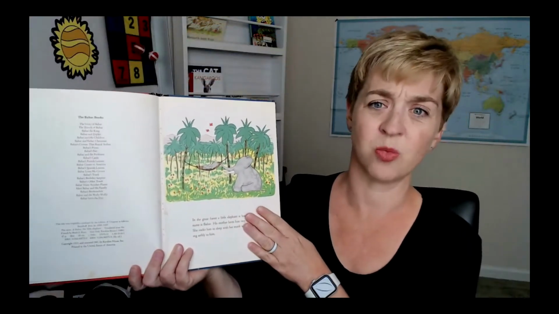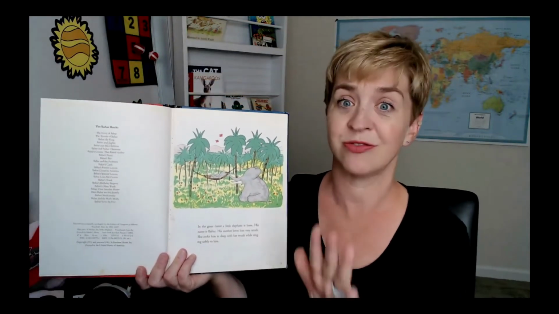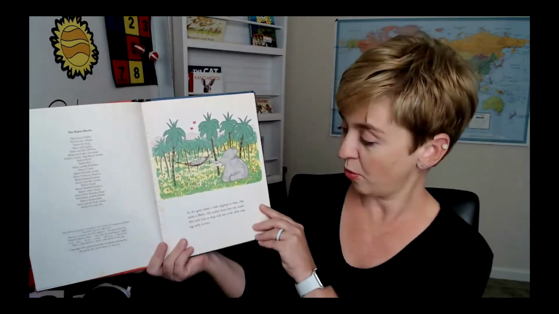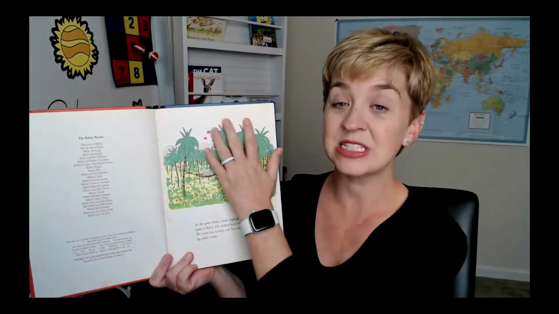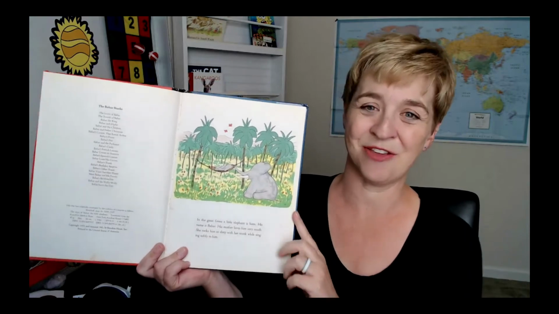more than you focus on the words in the story. Now, this is especially true for pre-readers, very young children, 2, 3, 4, 5 years old, who aren't quite ready for the vocabulary in the story yet. You can easily simplify the vocabulary.